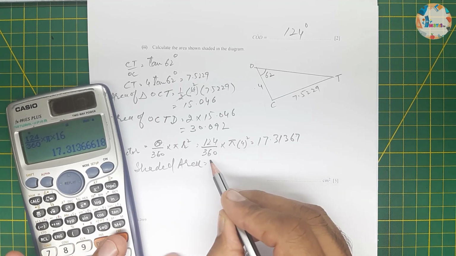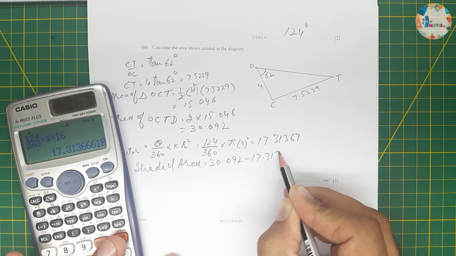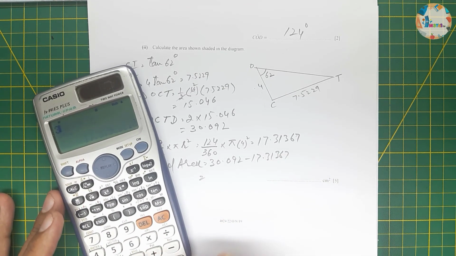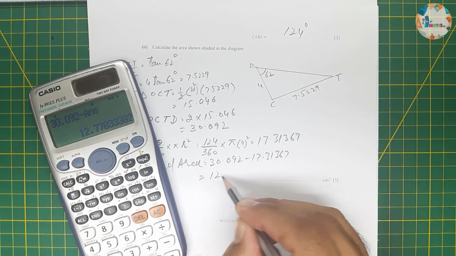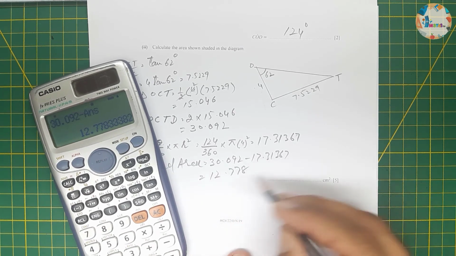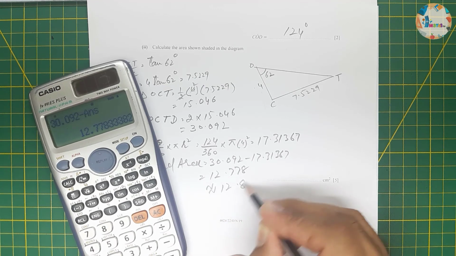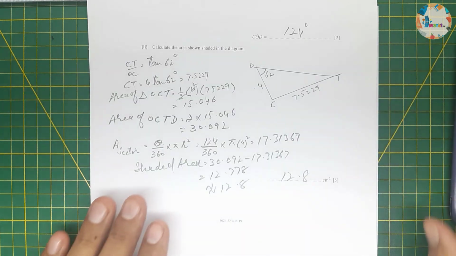So this will be subtracted from this, so we can write shaded area is equal to 30.092 minus 17.31367, and this will be equal to 12.778, which is approximately equal to 12.8. So we'll write 12.8 as our answer.